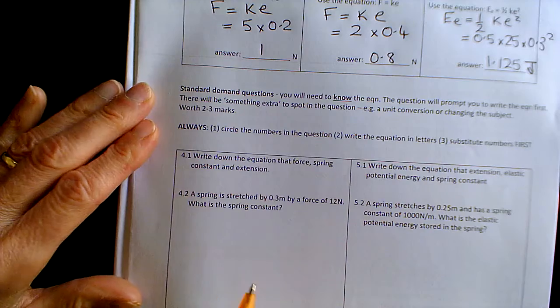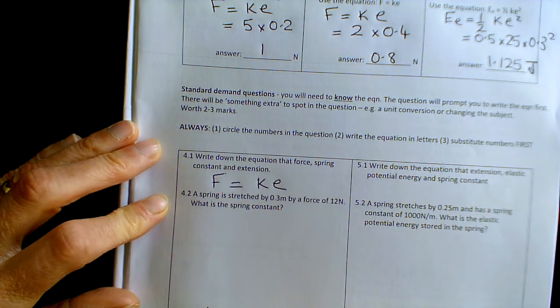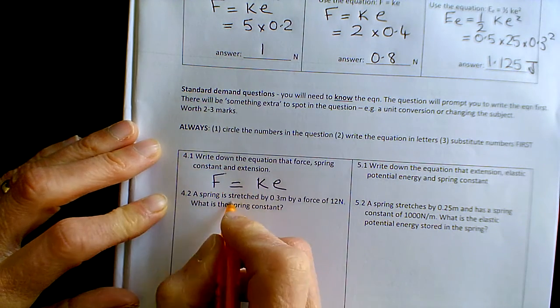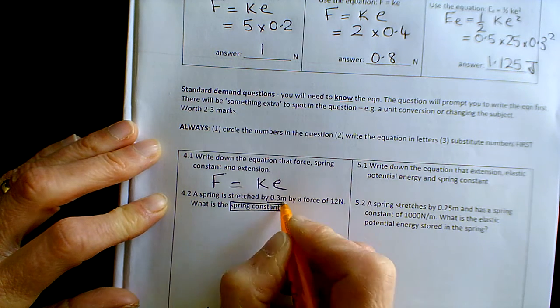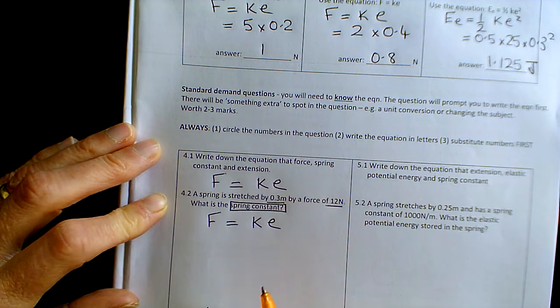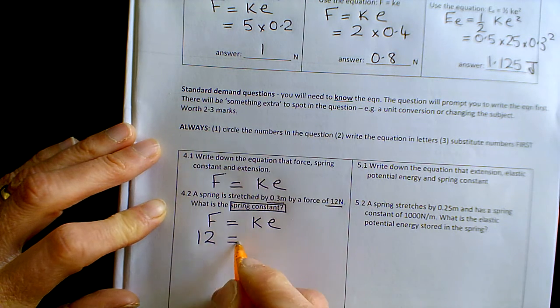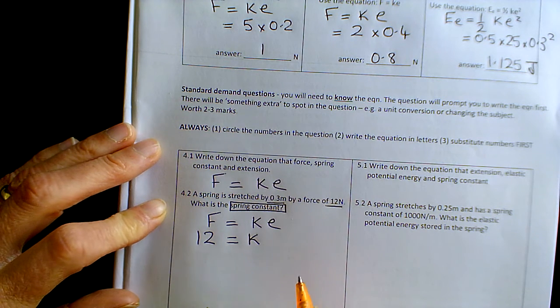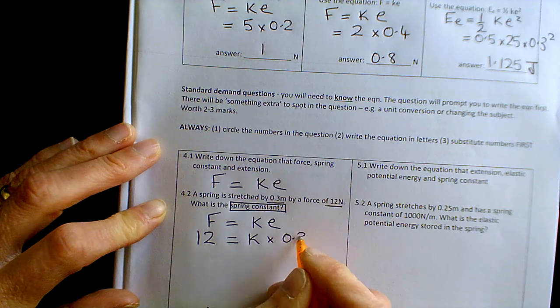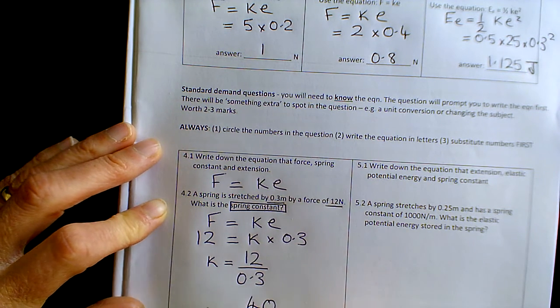Question 4. So you write down the equation, F equals KE, and this time you put a box around the quantity that's asked for, you underline your given values. This time they're asking for the spring constant. So you put your numbers in, so 12 equals the spring constant K, that you don't know, multiplied by 0.3. So to find K, you do 12 divided by 0.3, and that gives you 40, and the unit is newtons per metre.